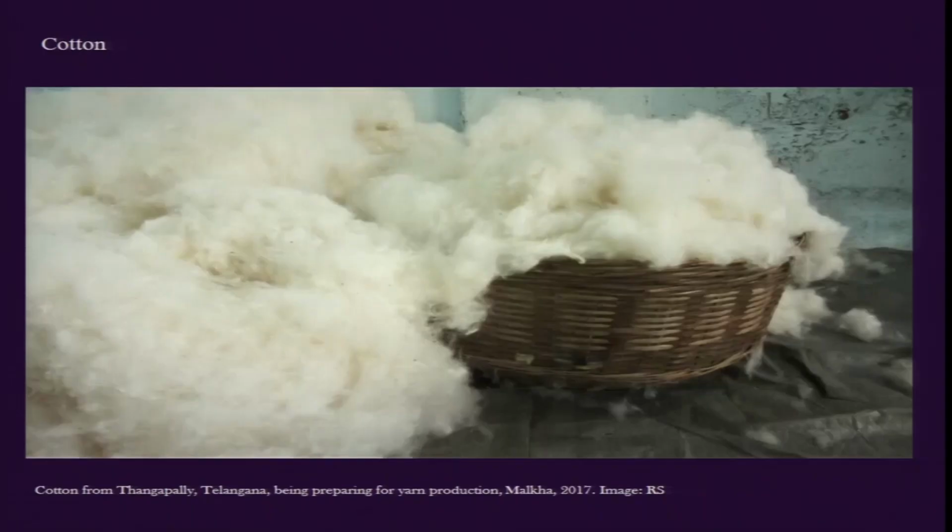So that gives us a sense that for at least the last 3 millennia or so, people in the Indian subcontinent have known about harvesting cotton and making use of it for making textiles and so on.